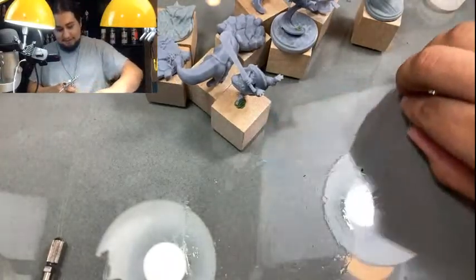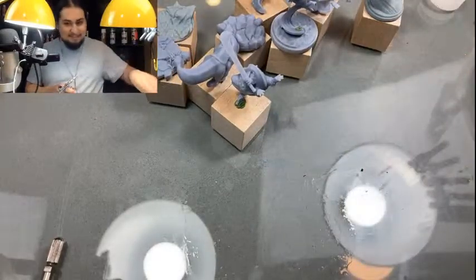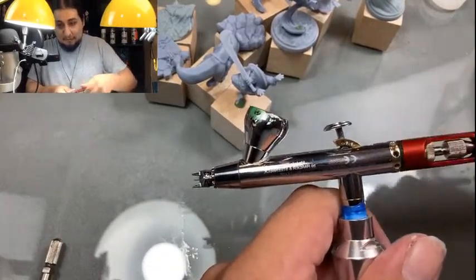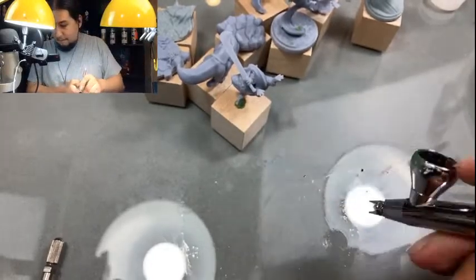You should start every project with a nice deep clean of the airbrush, right? Right. Yeah. That's what I always say.